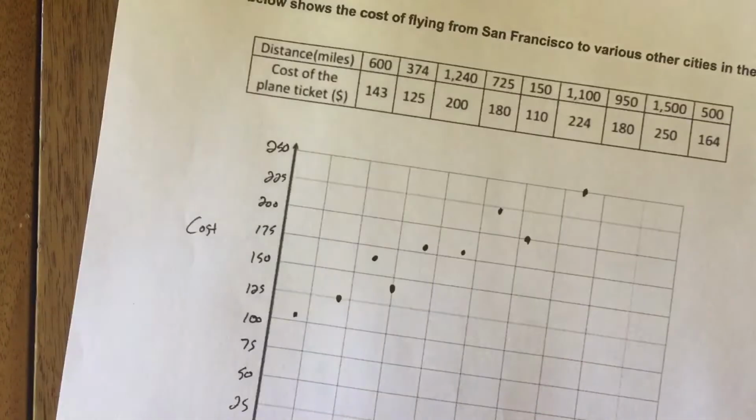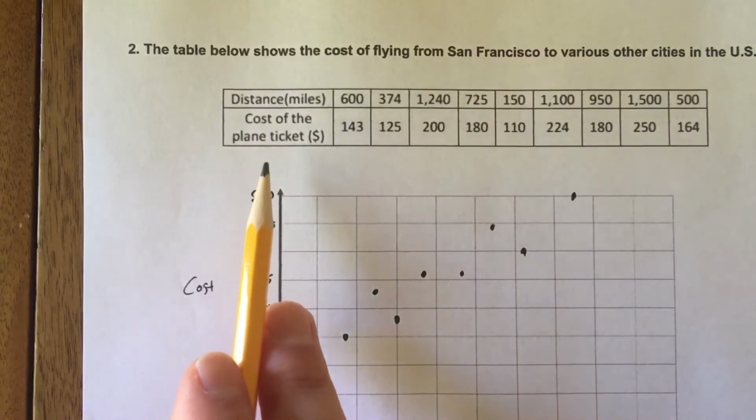All right, that's the first one. Then the second one had us a certain distance away and the cost for a plane ticket.